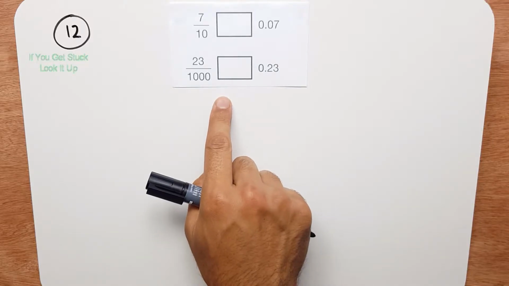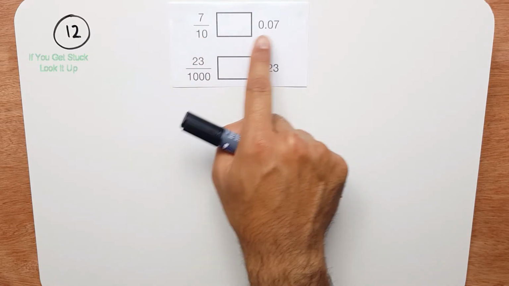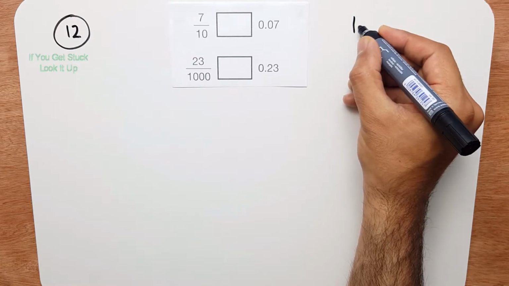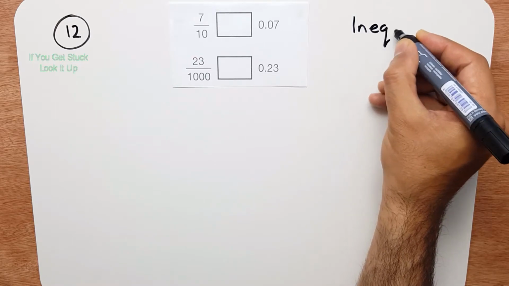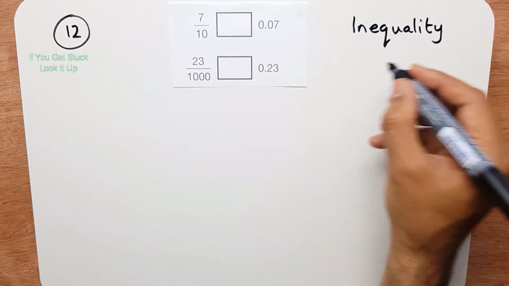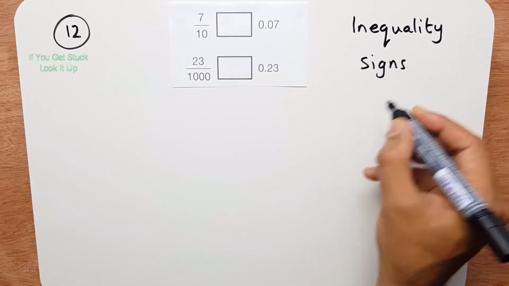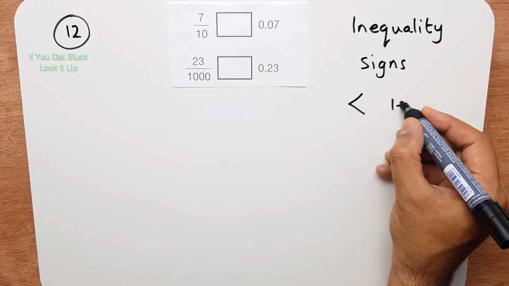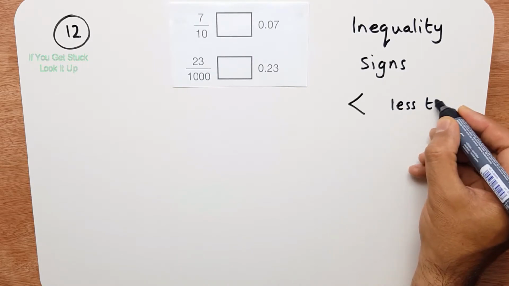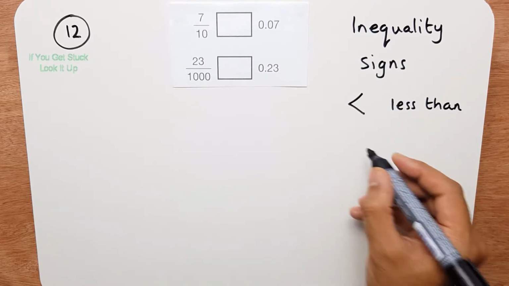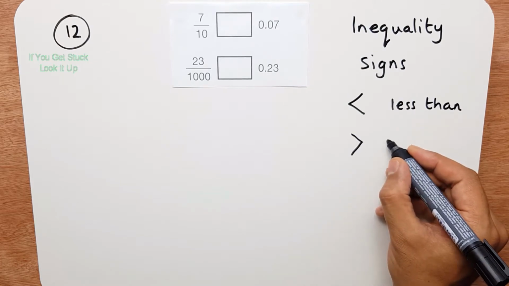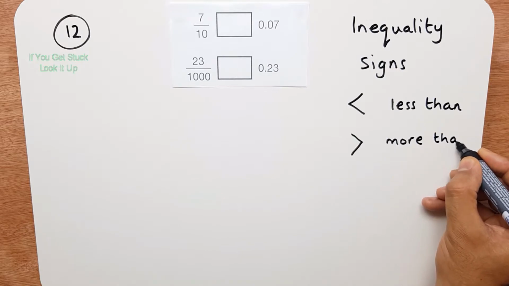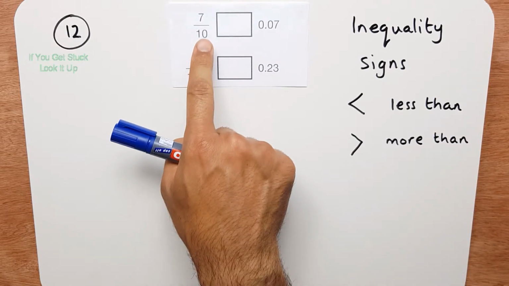In this question, we're given two numbers and we have to compare them and write inequality signs. So let me write that word down. Inequality signs. And that's something like this, which means less than. Or like this, which means more than. Now we need to compare these two.